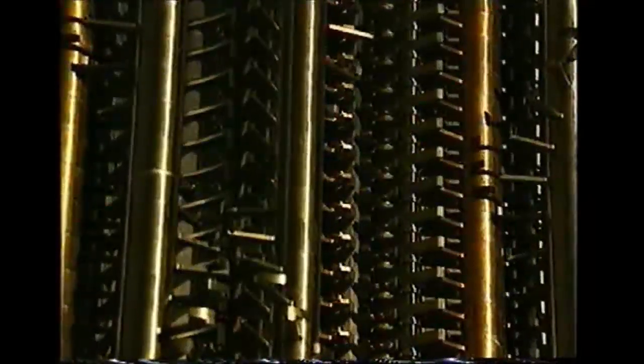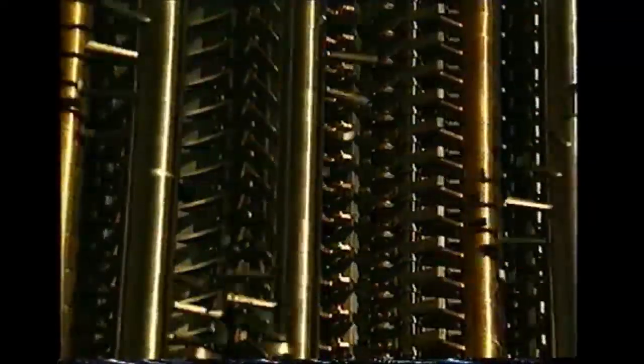Okay, this is just pure ballet. This is mechanical ballet. That's the successive carry mechanism working. It's polling each decade in turn to find if there's a carry which needs to be propagated. It's helical, it's like double DNA, advancing DNA.